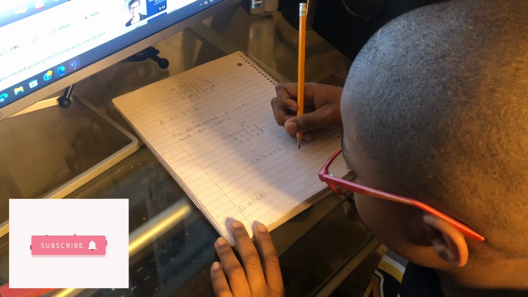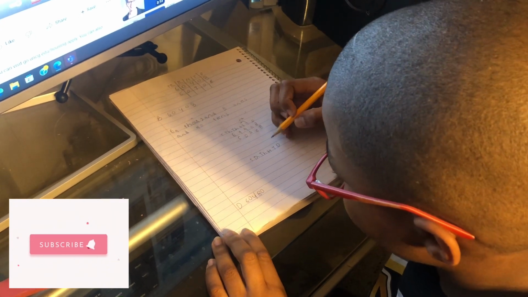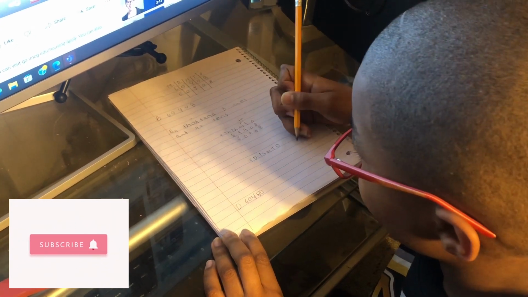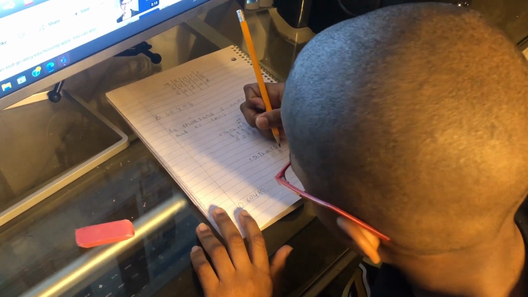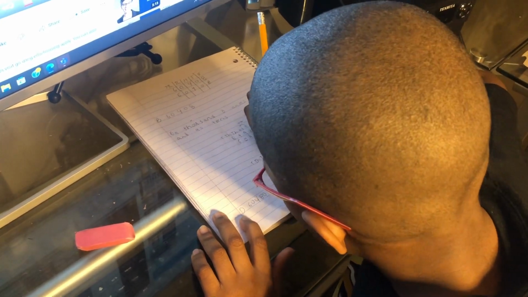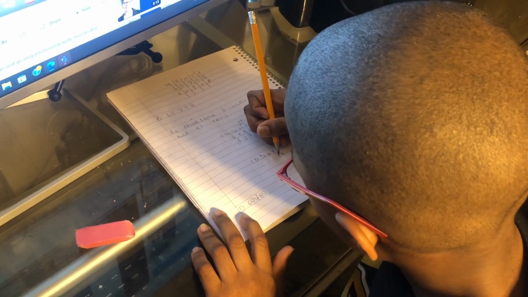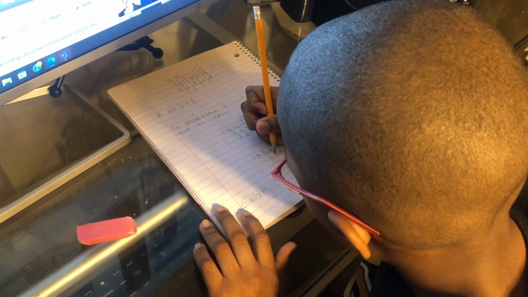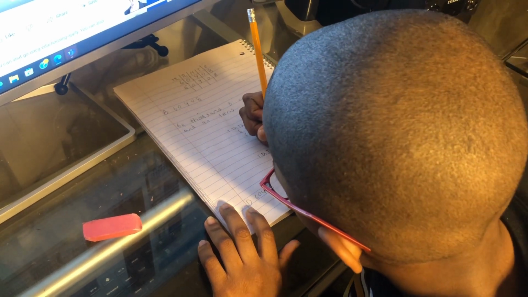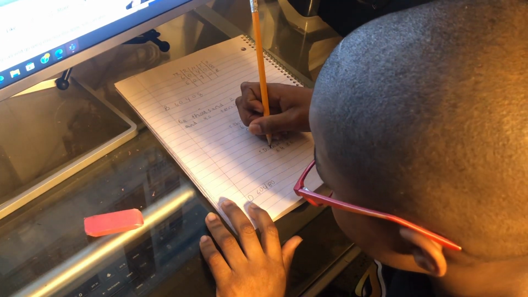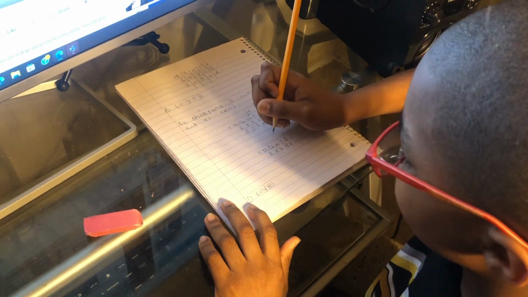All right, so now what are you going to do? I'm going to write the number in our place value. Starting with the ones, the 0, the tens, the 8, the hundreds, 4, the thousands, the 0, the 10,000s, the 6.